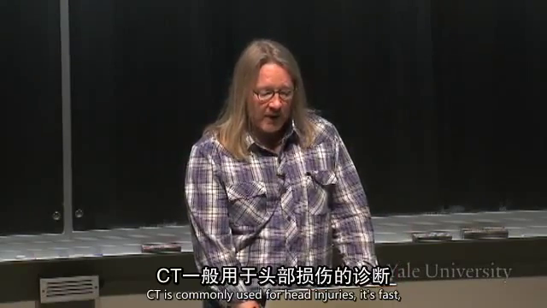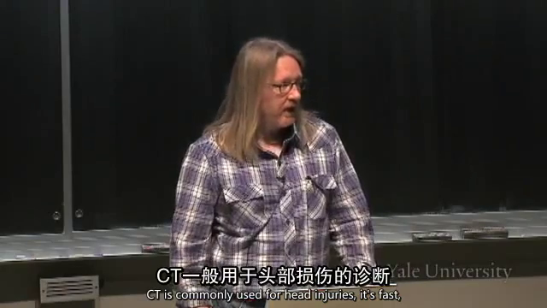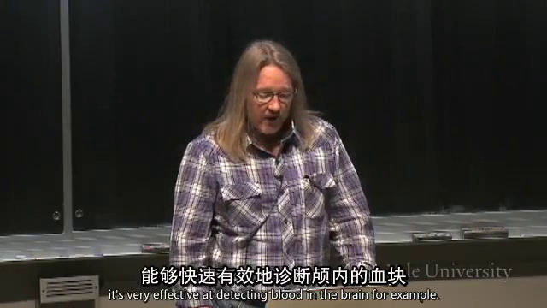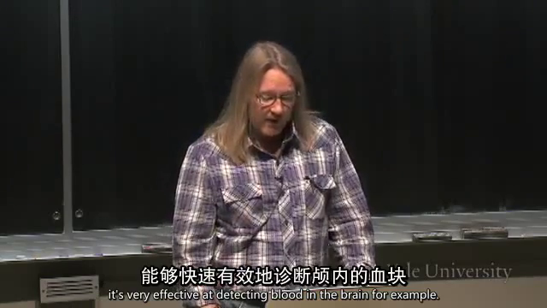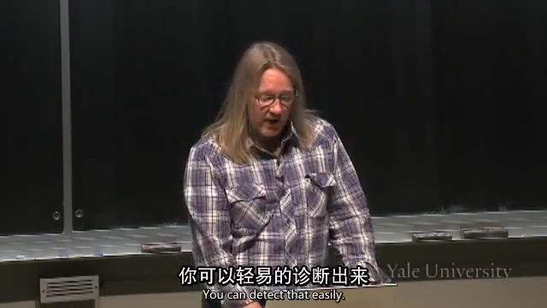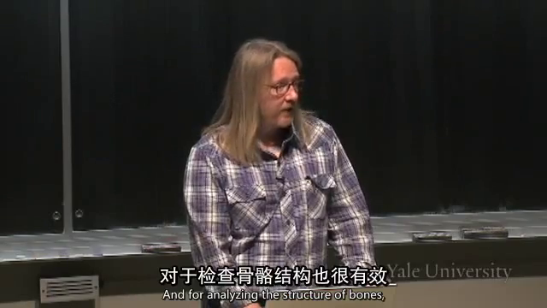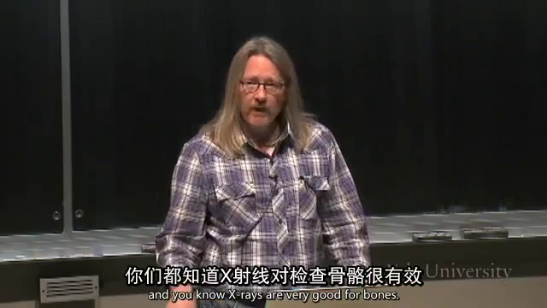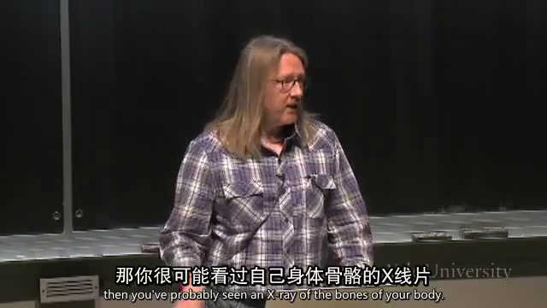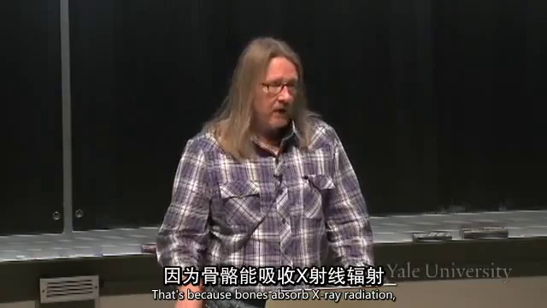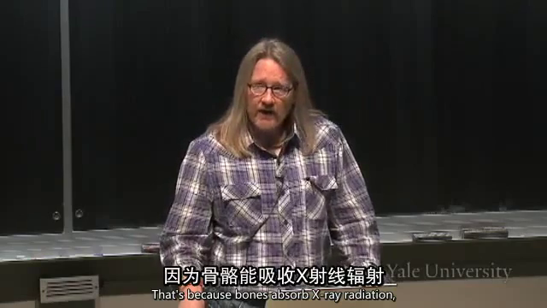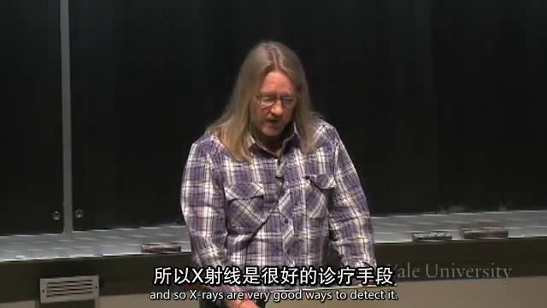And so CT is commonly used for head injuries. It's fast. It's very effective at detecting blood in the brain, for example, so you can detect that easily, and for analyzing the structure of bones. And you know X-rays are very good for bones. If you've ever had a broken bone, then you've probably seen an X-ray of the bones of your body, and that's because bones absorb X-ray radiation, and so X-rays are very good ways to detect it.